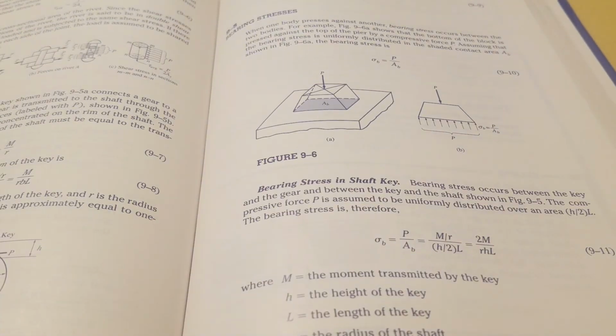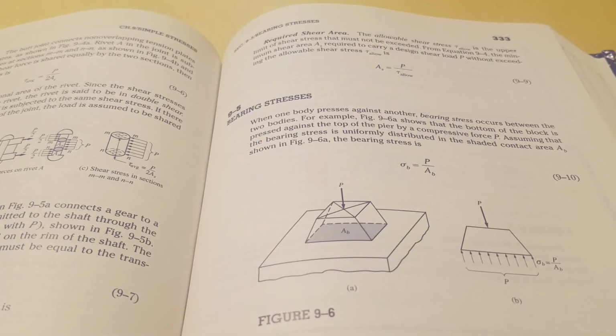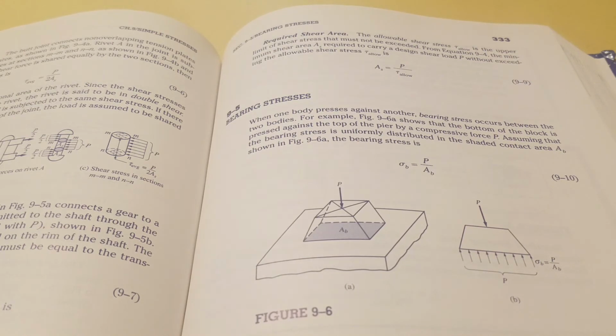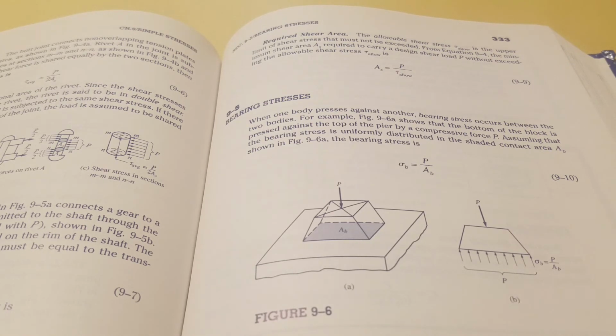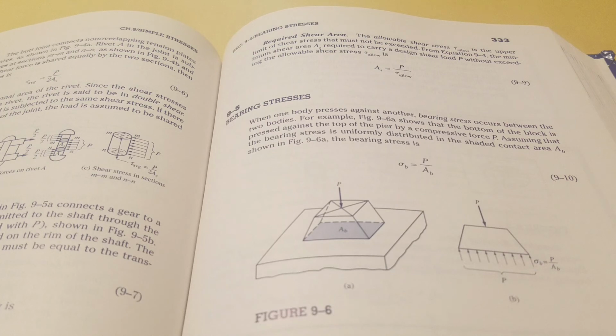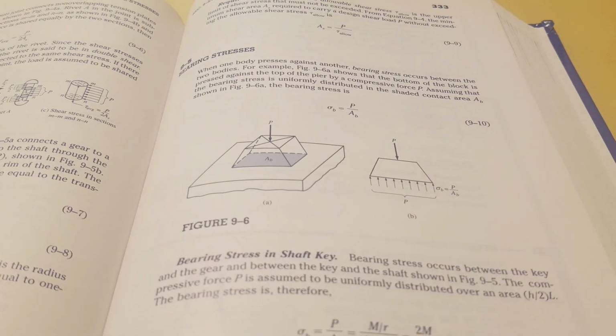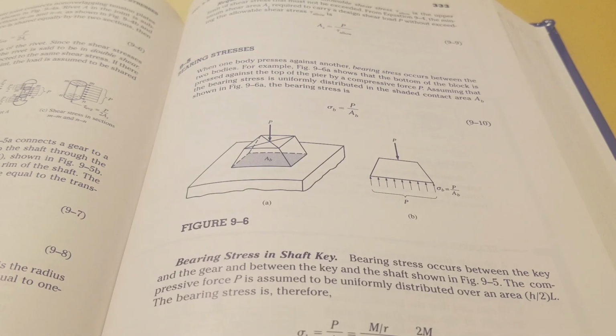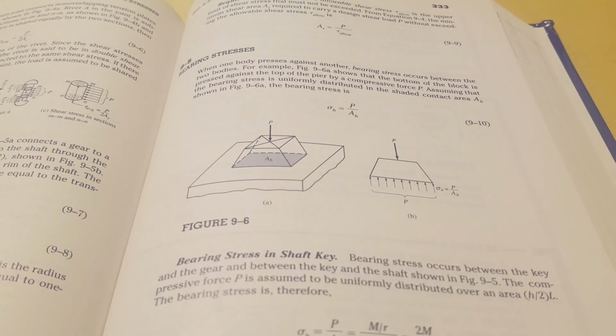What else we got? Oh, so just like any other stress problem, you could calculate the required area based on the ultimate stress. So you could target the stress. That's what this is saying up here. How is this in shear? Bearing stress? Bearing stress is not shear. This is normal stress. Okay.